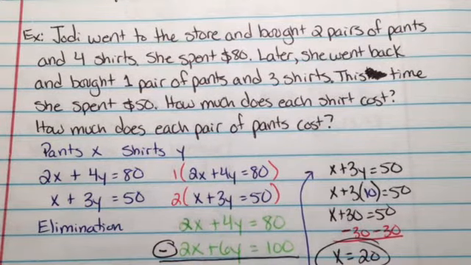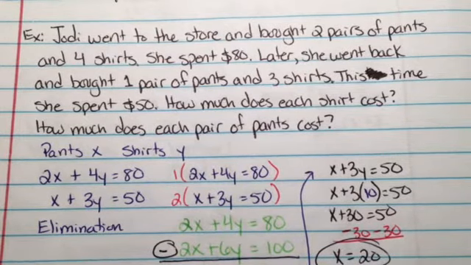Jody went to the store and she bought 2 pairs of pants and 4 shirts. Now, before I continue reading, we're playing a little bit of pretend right here. We're going to pretend that all the shirts cost the same price and all the pants cost the same price. So she goes to the store, she buys 2 pairs of pants, 4 shirts. She spends $80. Later that day, she goes back and she buys 1 more pair of pants and 3 shirts, and this time she spends $50. How much does each shirt cost, and how much does each pair of pants cost?